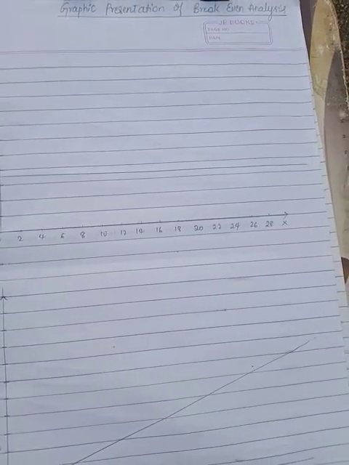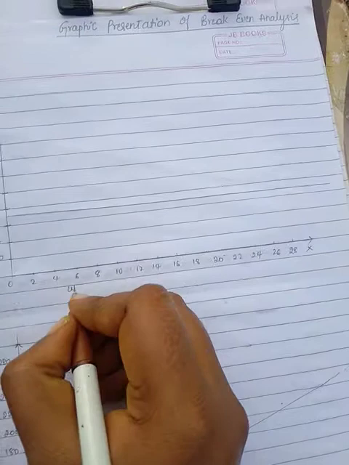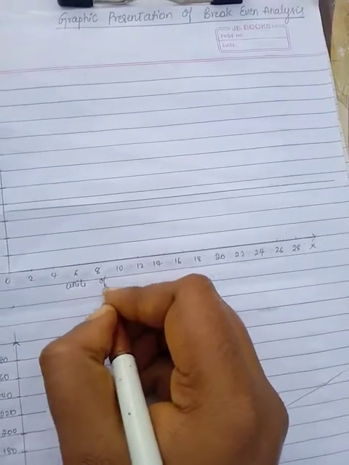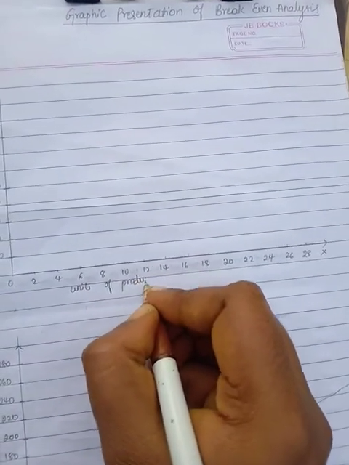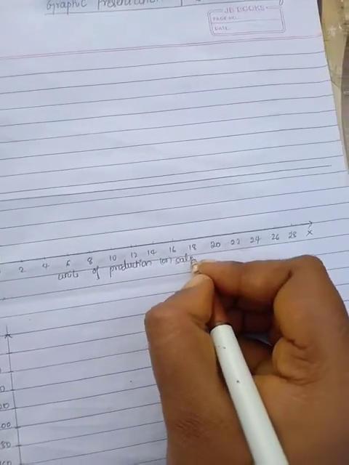First one is volume of output. Units of volume of output in rupees. Next, volume of sales. Units or value of sales in rupees, or production capacity in percentage. So we are representing here units of production or sales. The x-axis represents units of production or sales. Next, select a scale on the y-axis.